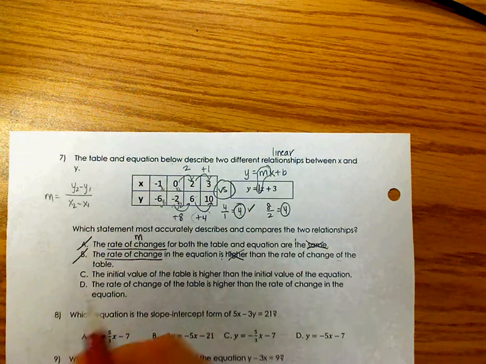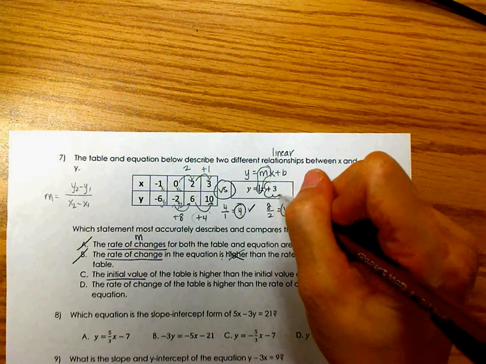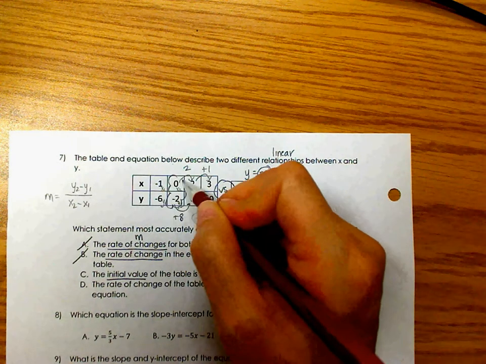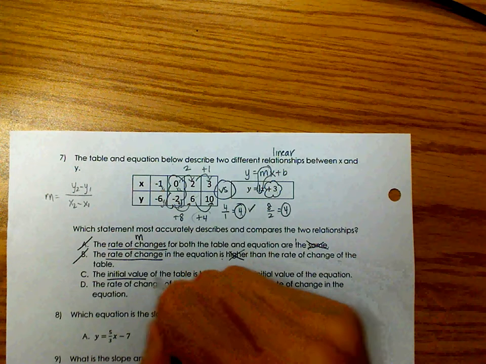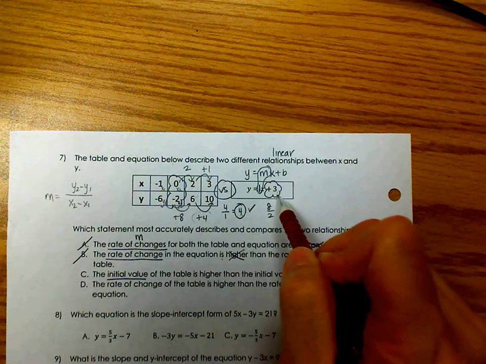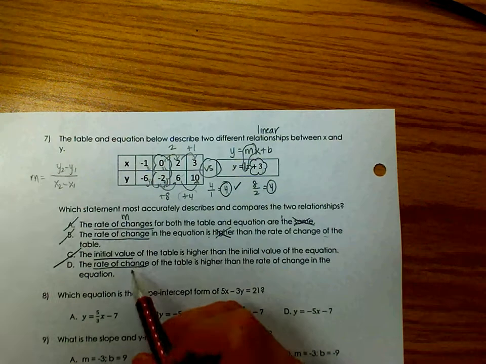Oh, now we're talking about initial value. Okay, now let's look at the initial value. Here's the initial value for the equation. Here's the initial value for the table because (0, -2). Is the initial value of the table higher than the initial value in the equation? No, because -2 is not higher than 3. So now it should be D by process of elimination, but let's double check so that we didn't mess up somewhere.